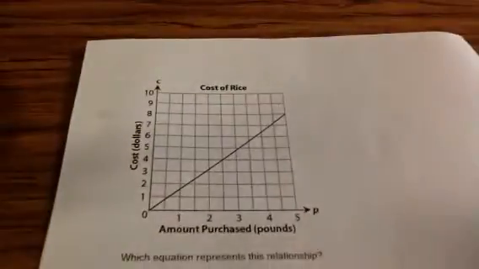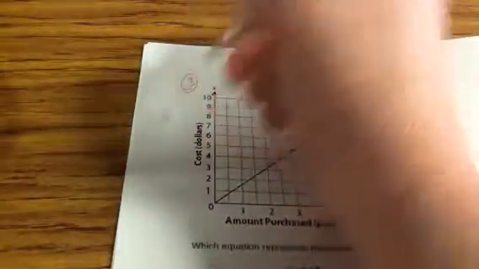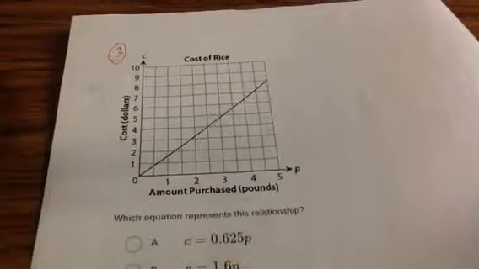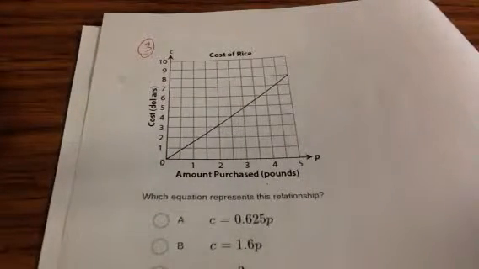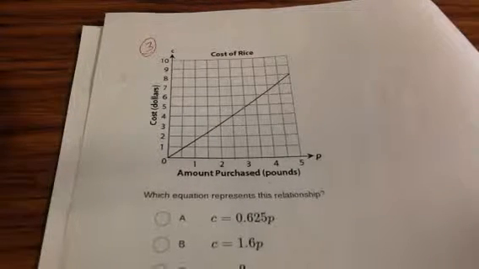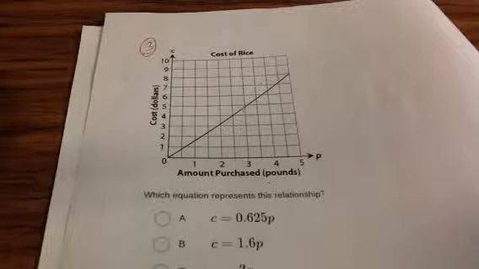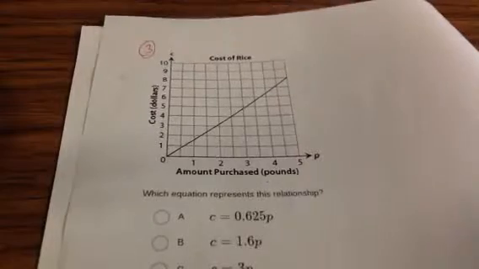Great job. Okay, number 3 gives you a picture. Whenever you get a picture, take a few seconds to read everything about the picture. So don't do anything right now. Read all around it and see what information we know before you even read the question. So at the top we've got cost of what? Rice. So this is a chart about rice. The x-axis is the amount purchased in pounds. So this means like 1 pound of rice, 2 pounds of rice, 3 pounds of rice, so forth. This is the cost in dollars. So this is $1, $2, $3. Now we're ready to read the question.